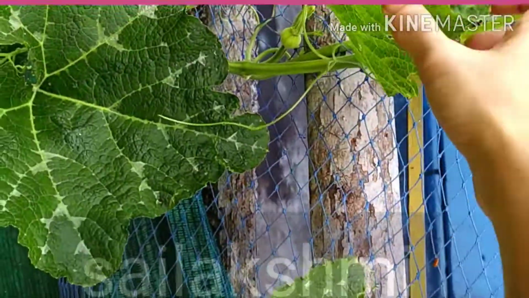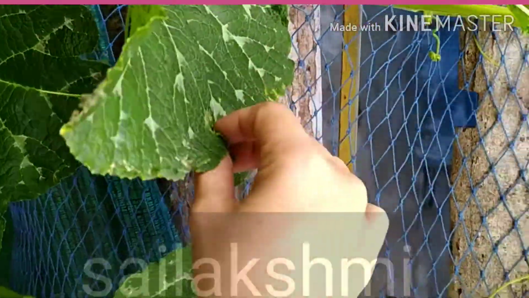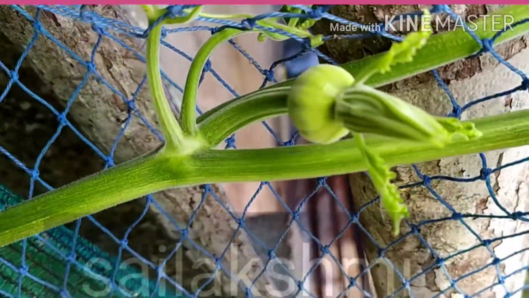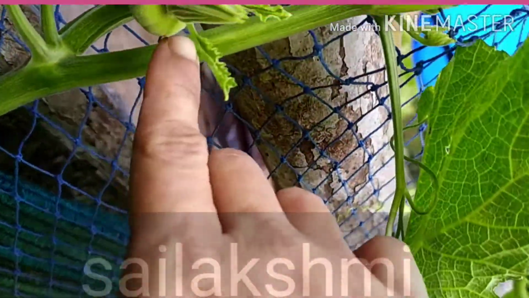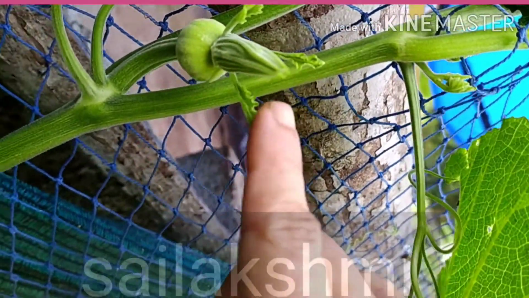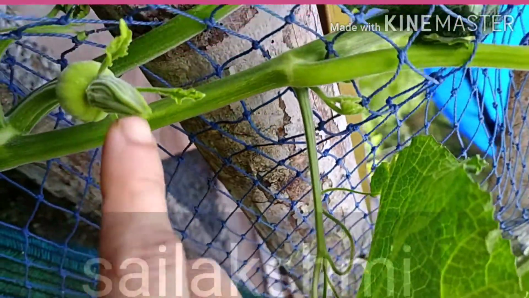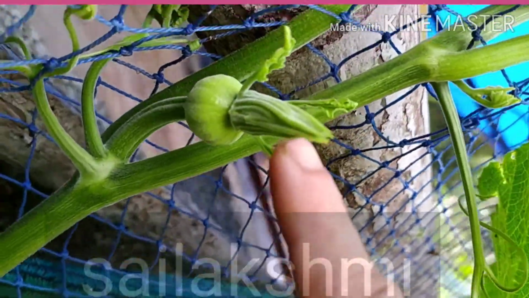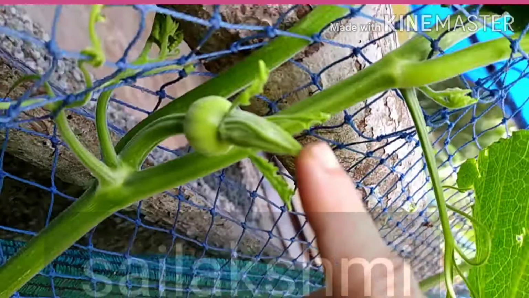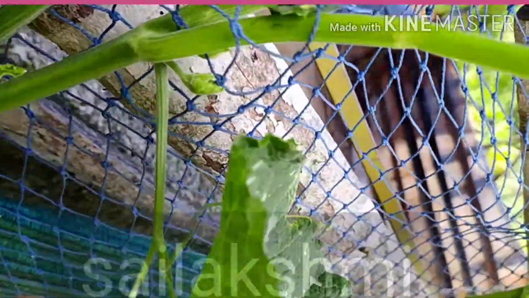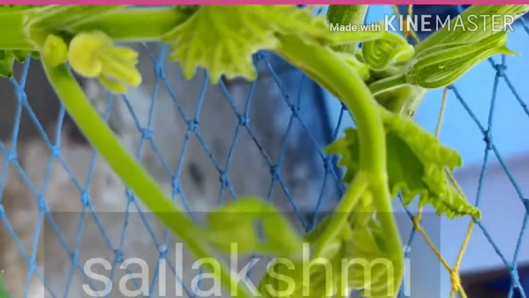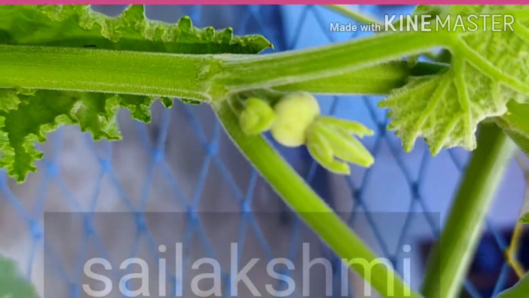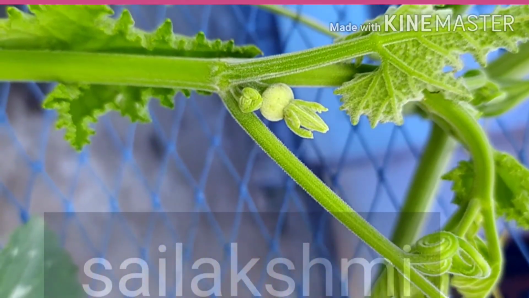Okay, so we will search for a small bud. Yes, here it is. This is a female flower's bud. You can see the ovary, and calyx and corolla won't be visible because it's still a bud. Later on, when it blooms, we'll be able to see the colorful parts like the corolla. Here we are having a small bud.